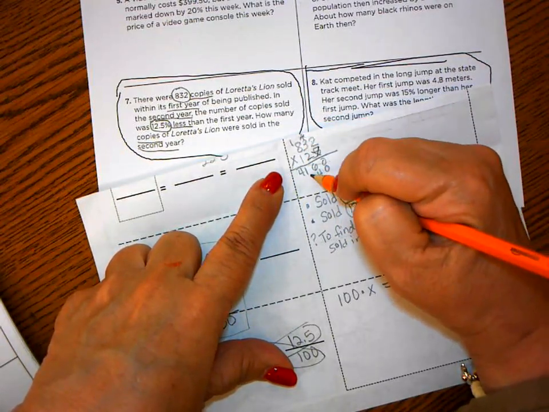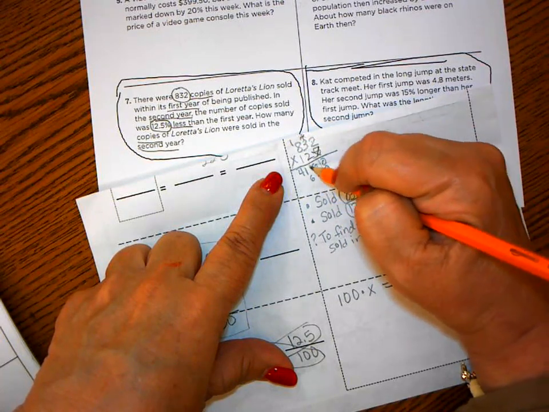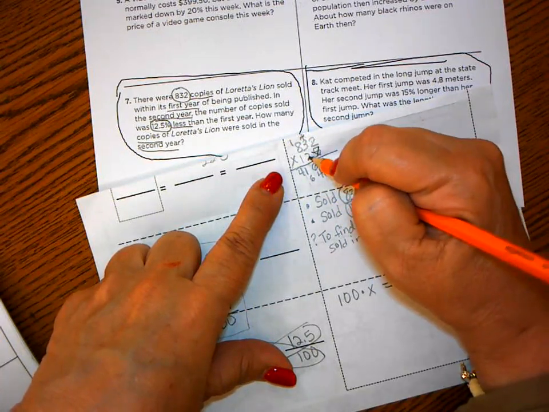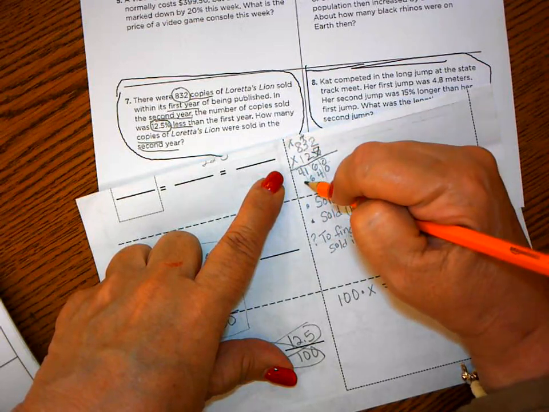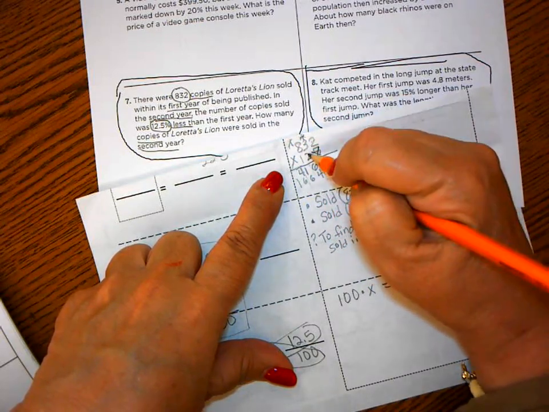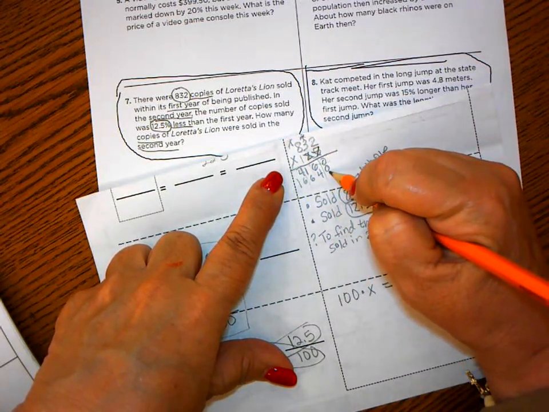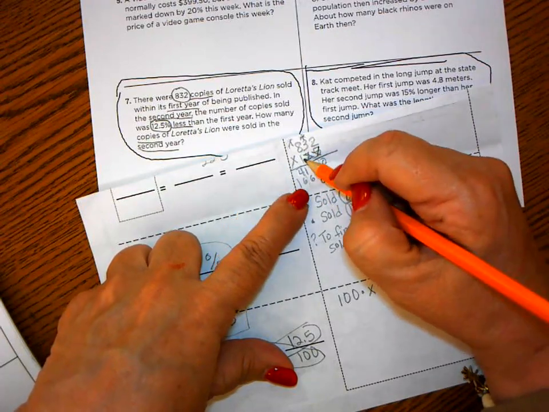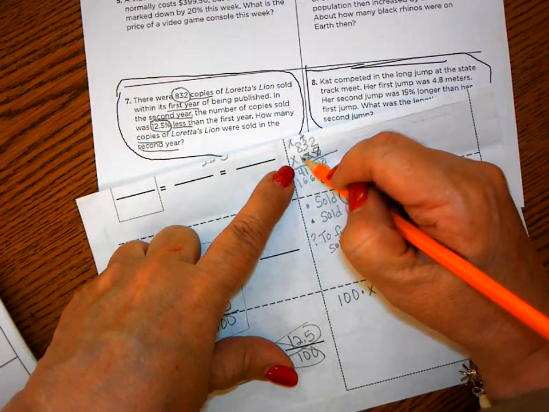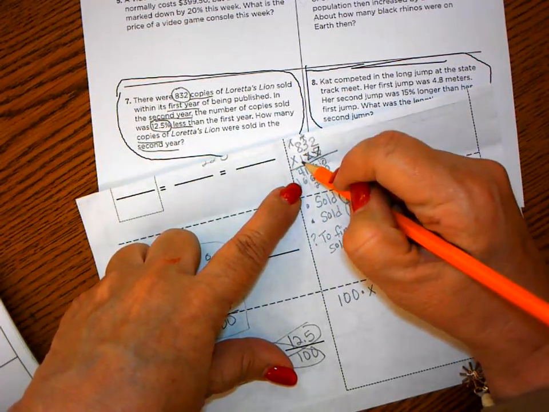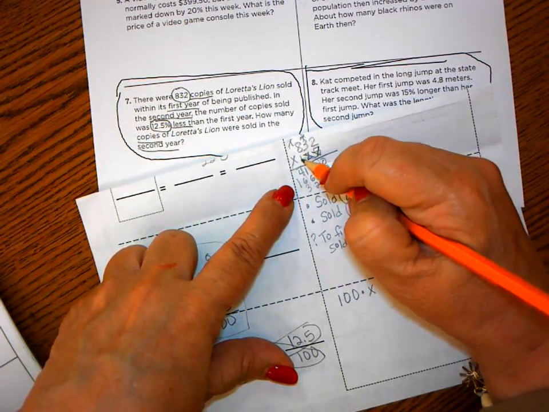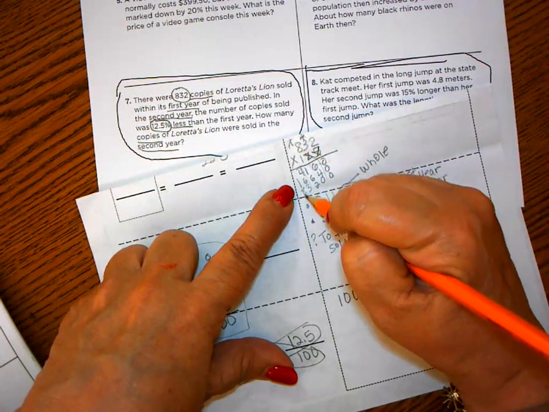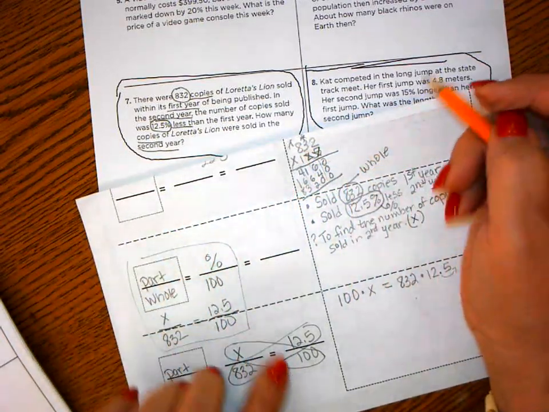2 times 3 is 6. Line up your stuff. 2 times 8 is 16. Cross out my 2, add my 0 and my 0, and now I'm starting in the hundreds place. And this is easy because it's 1 times 2 is 2, 1 times 3 is 3, 1 times 8 equals 8. And now I can add it up.